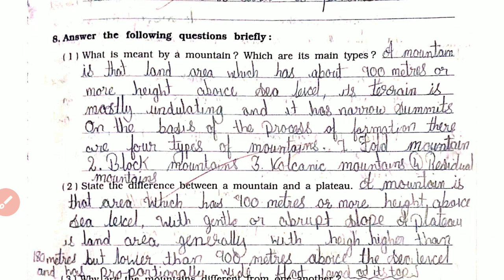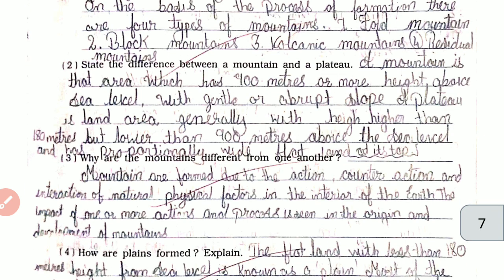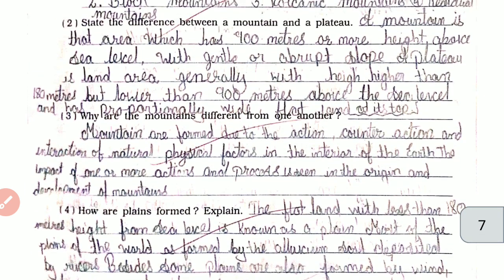Number 1, what is meant by a mountain? What are its main types? A mountain is that land area which has about 900 meters or more height above sea level. Its terrain is mostly undulating and it has narrow summits. On the basis of the process of formation, there are four types of mountain. First, fold mountain. Second, block mountain. Third, volcanic mountain. Fourth, residual mountain.